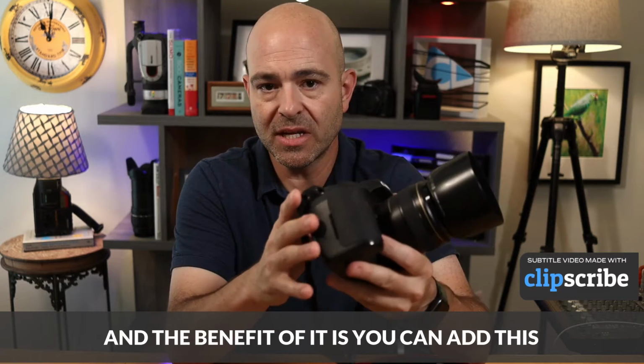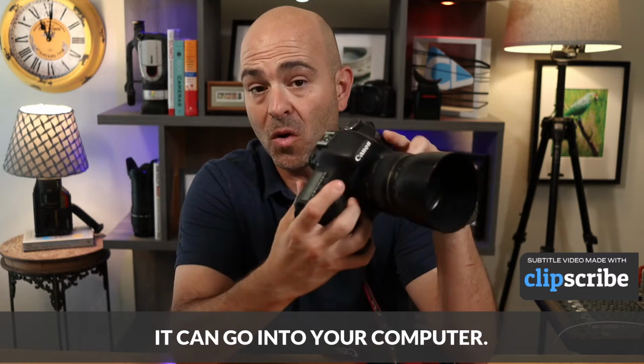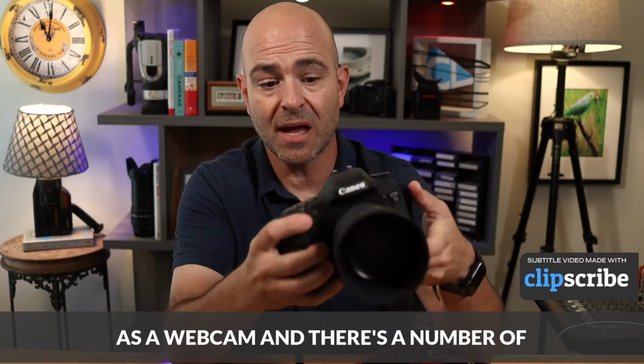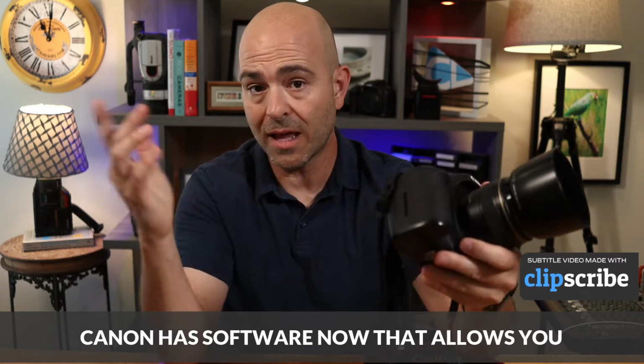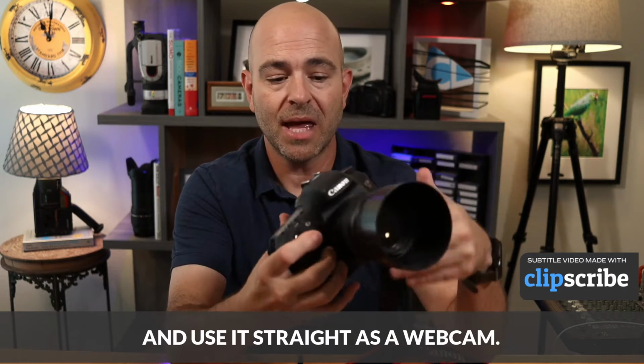And the benefit of it is you can create your studio, you can turn it on, it can go into your computer. There are ways to use this basically as a webcam. And there's a number of ways to do that. Canon has software now that allows you to just plug in a USB-C and use it straight as a webcam.